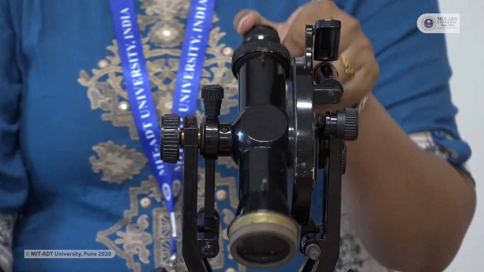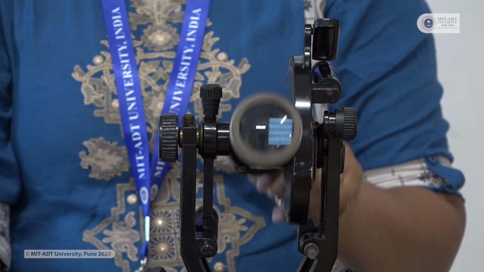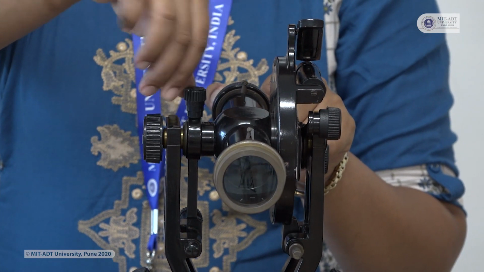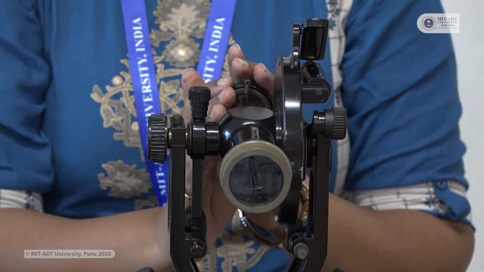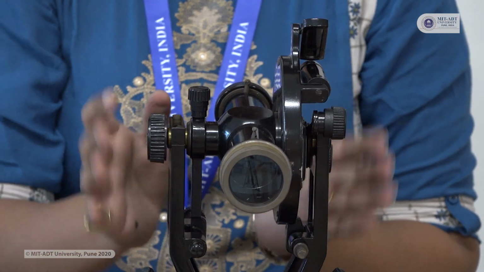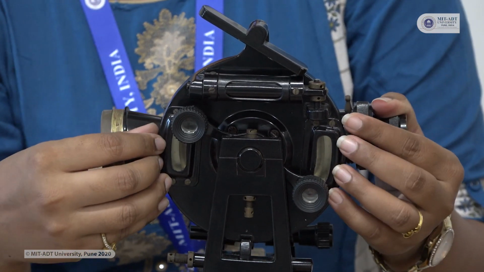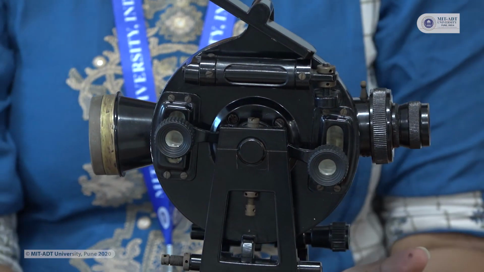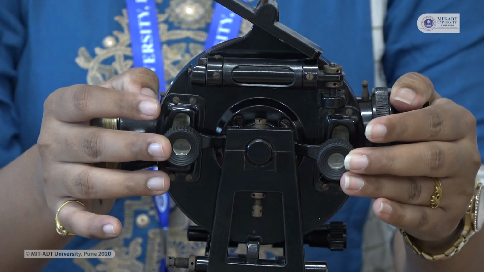Once you loosen this upper clamp, your telescope will move from the upward direction to the downward direction, and once I tighten this upper clamp, the vertical clamp screw, your telescope is fixed in its position. For observing the readings of this vertical circle, we have two verniers, vernier C and vernier D. At the bottom we have A and B, at the top we have C and D.